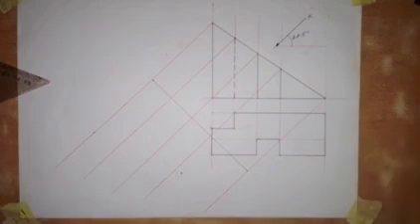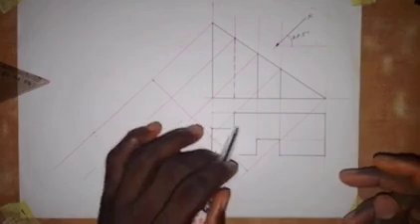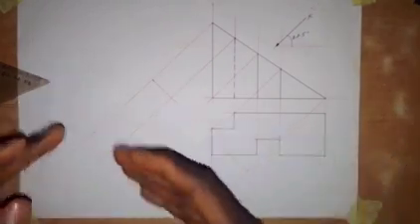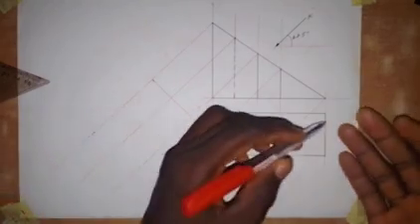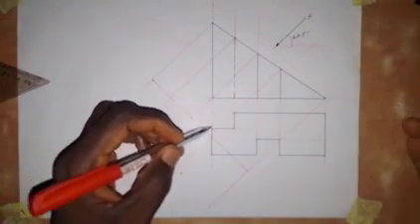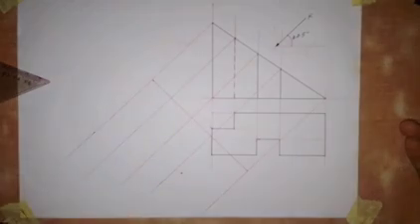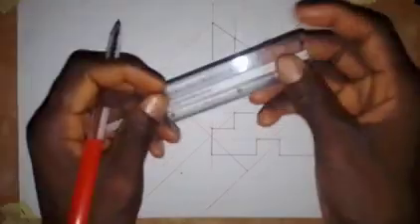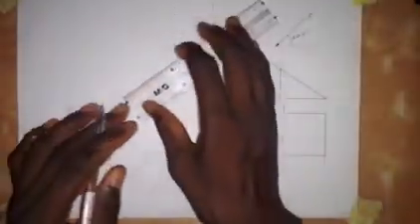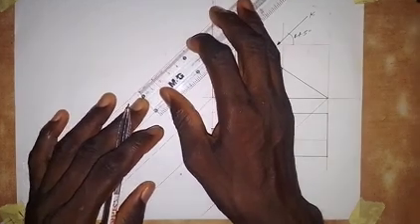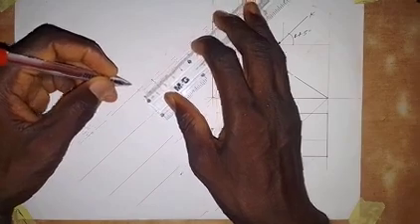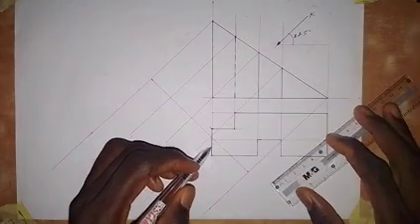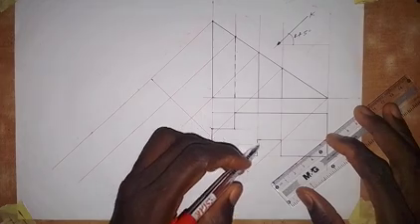So that's how it's going to be. Now the next thing that we are going to do is that all these features, as I said, we need to bring them here. So I'll just take the measurements. I'll take the measurement from here to here is 15. So it's 15 millimeters. That 15 millimeters, I'm going to take it along this line. So this is 15 millimeters here.